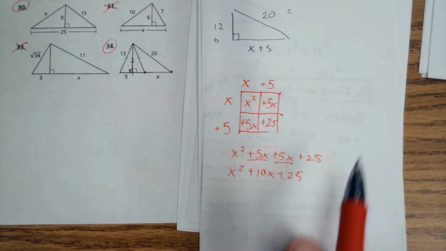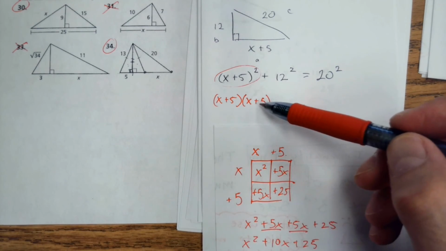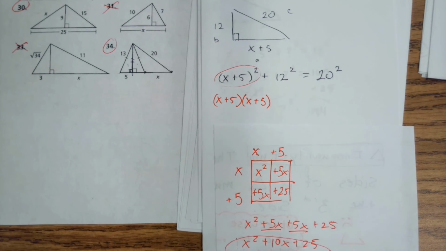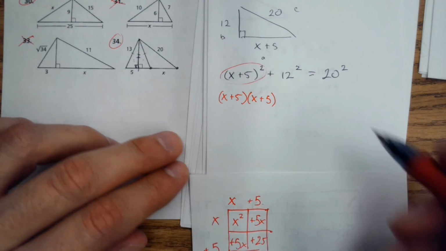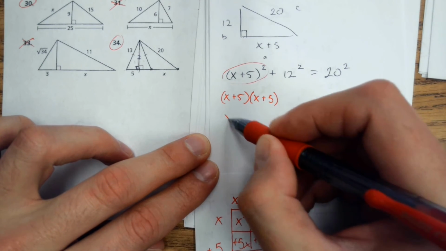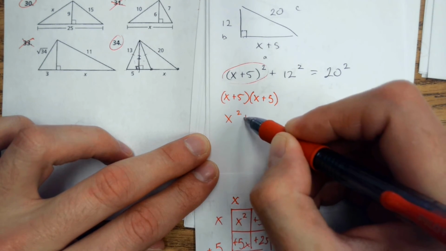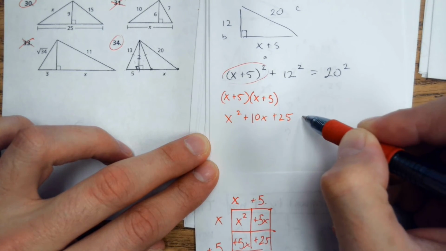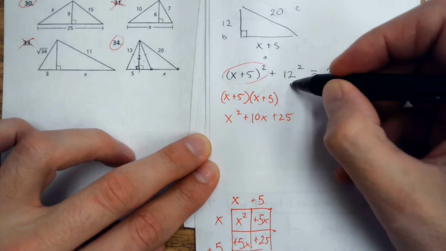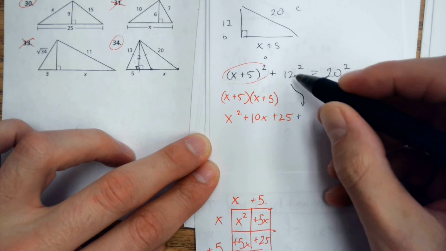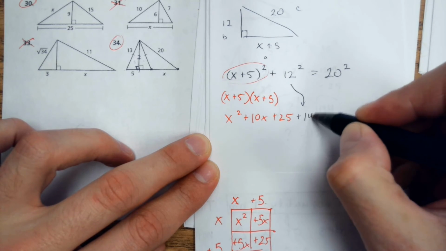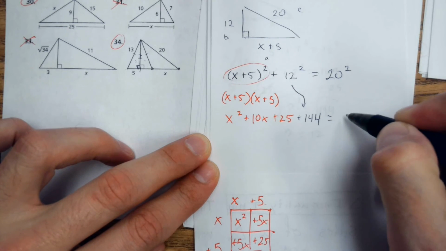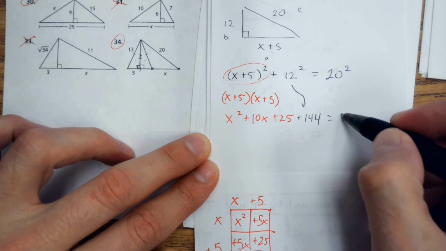So this, which was this, becomes that. And I will have x squared plus 10x plus 25, and then bring this down, plus 12 squared is 144, equals, and then 20 squared is 400.